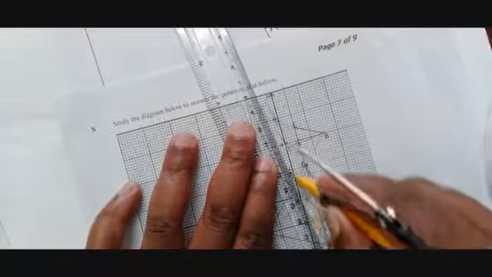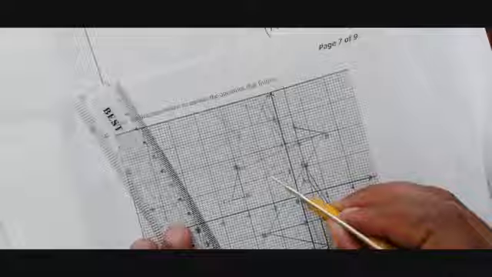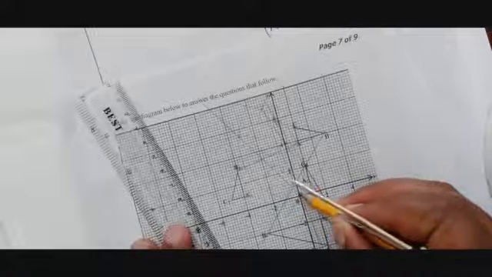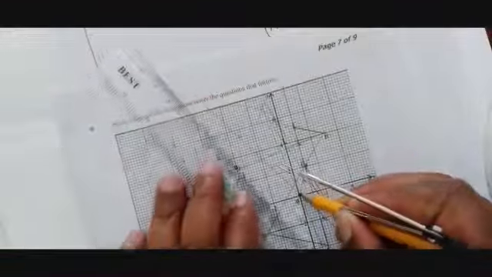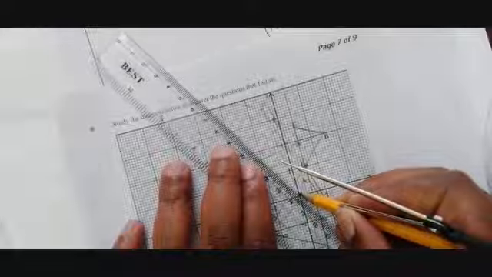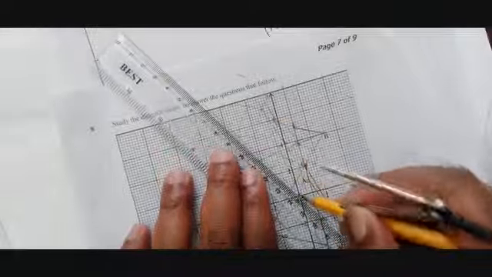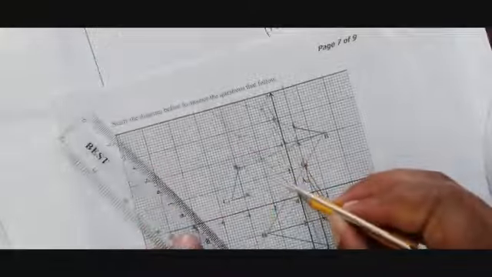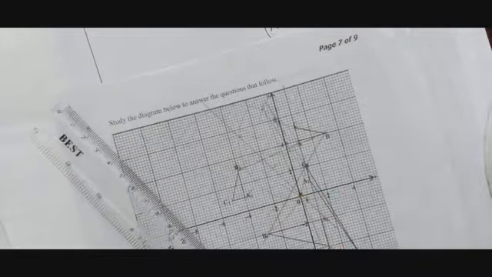So if you draw a line at the origin here, you have got this line that we drew here, and this one that we have drawn now, they will meet at the origin. All right. So it means the center is the origin. But now you need to find the angle.